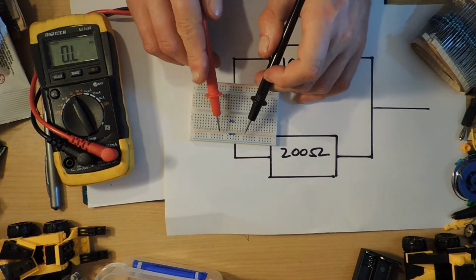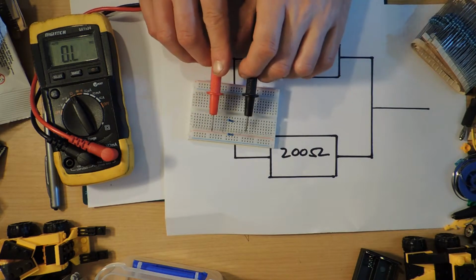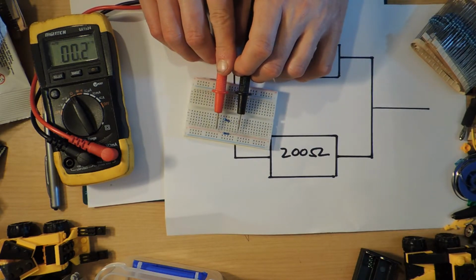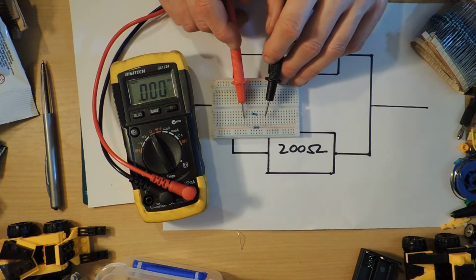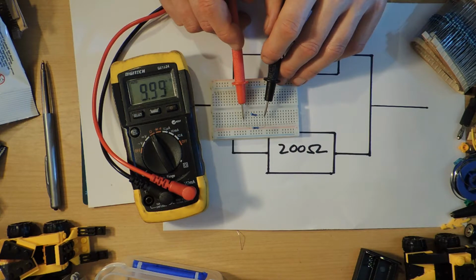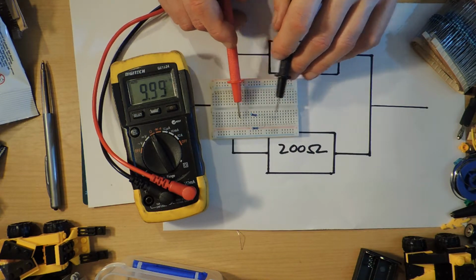So here we'll do this. Hopefully on here, I should just pick one of these. Hopefully, if they are actually connected up, it will say... it still says they're 10K. Well, that's rotten.